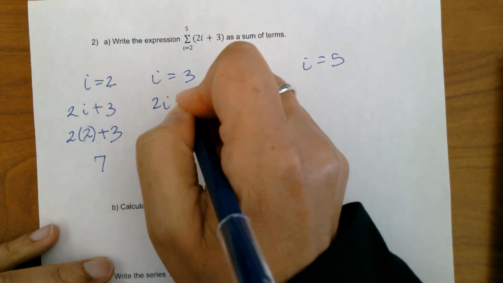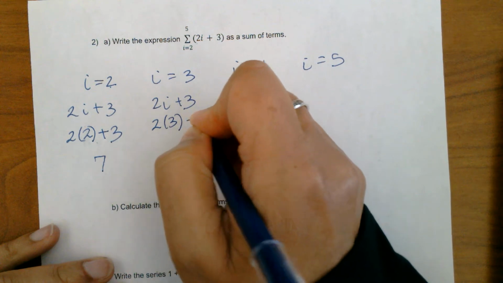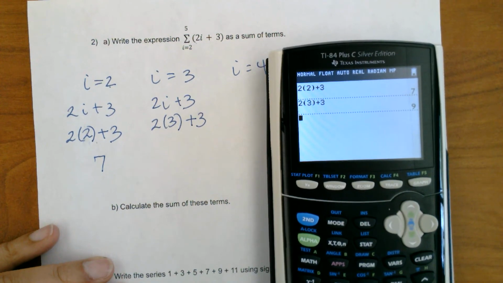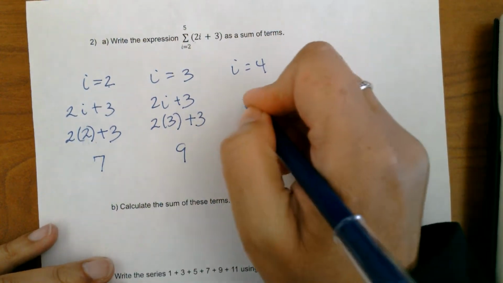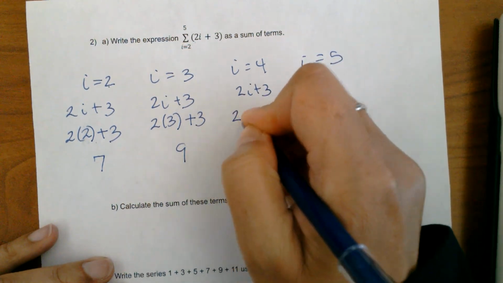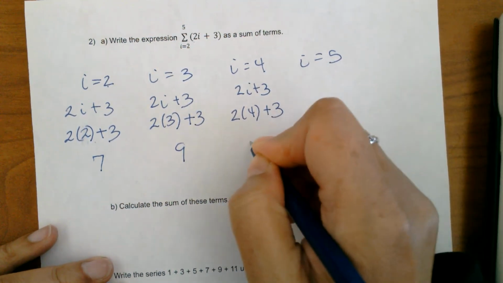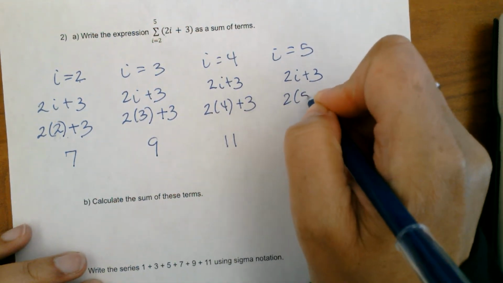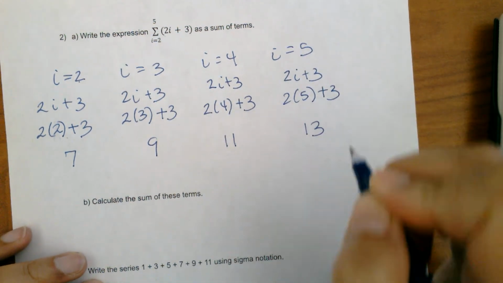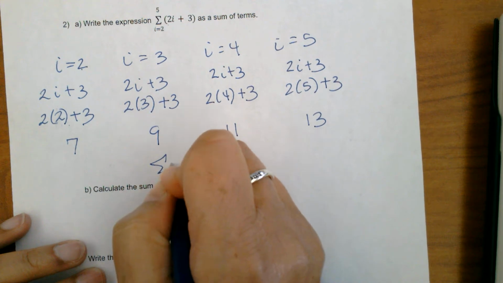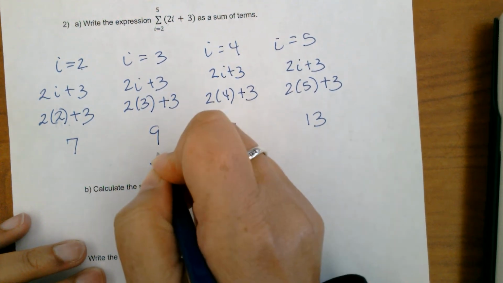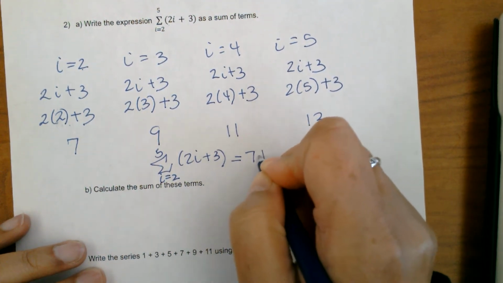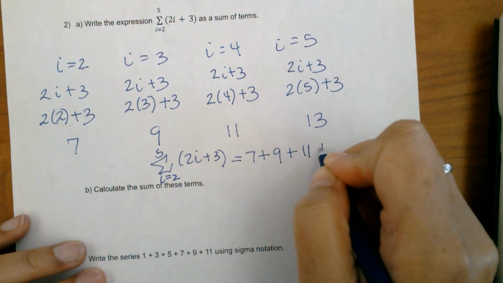Okay, 2i plus 3. So now we have to put in the 3. 2 times 3 plus 3. 9. Okay, 2i plus 3. Now we have to replace the i with 4. 2 times 4 plus 3 is 11. You see the pattern. 2i plus 3. 2 times 5 plus 3. 13. Let's write it as a sum. Sigma. You'll get used to writing that little sigma. From 2 to 5 of 2i plus 3 equals 7 plus 9 plus 11 plus 13.